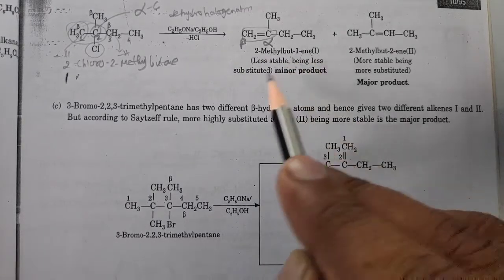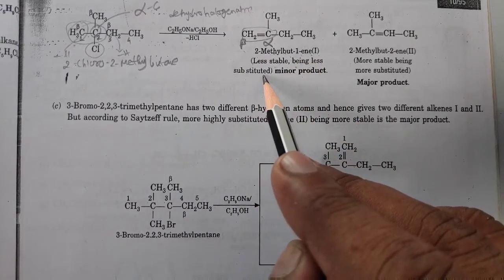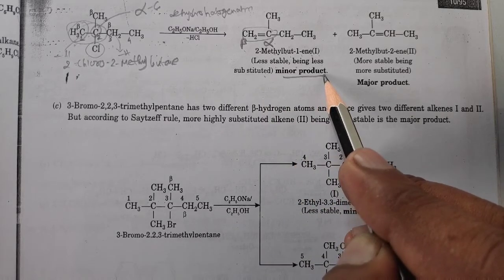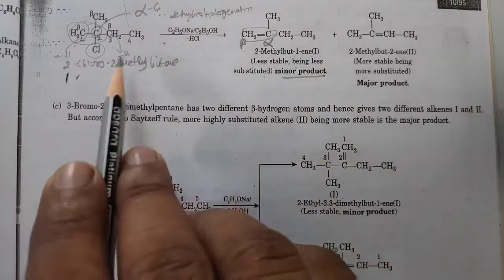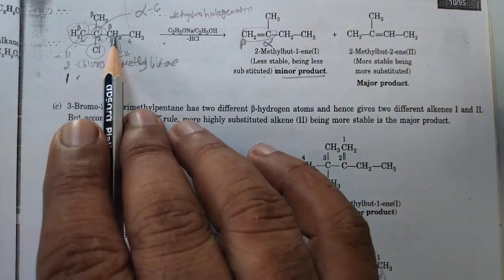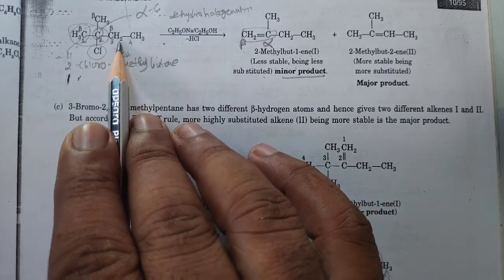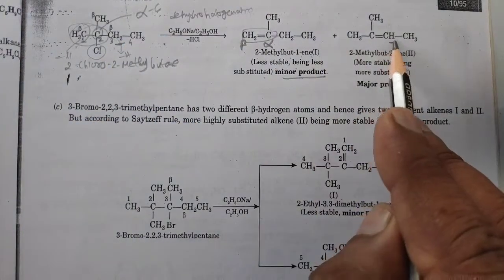Less stable, being less substituted, it will be the minor product. Now in this case, suppose the second part, from here a beta hydrogen is removed, you will see there will be only HC.